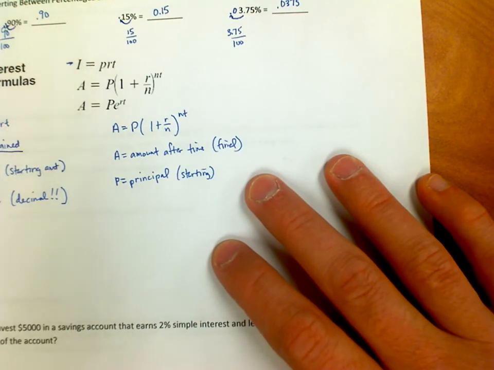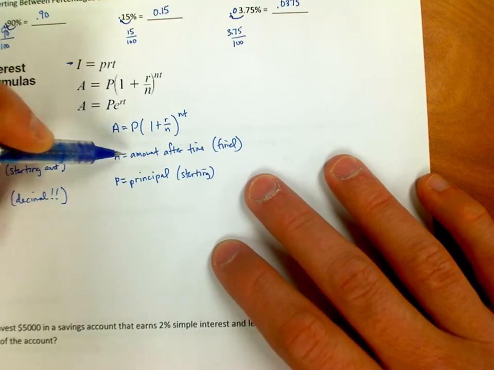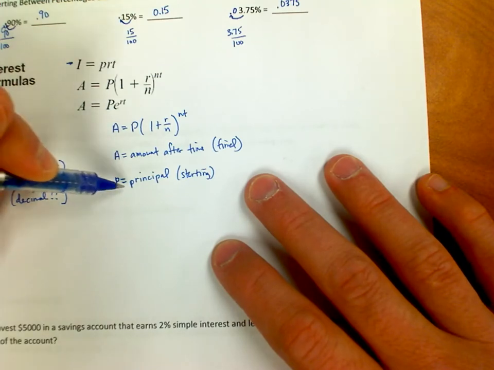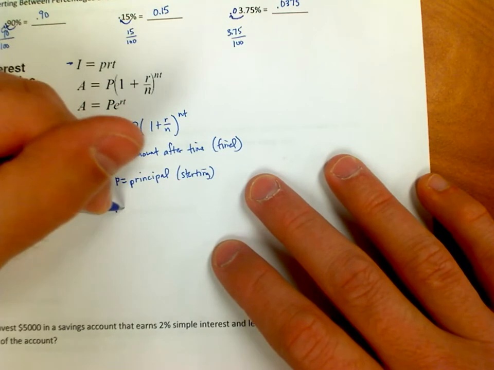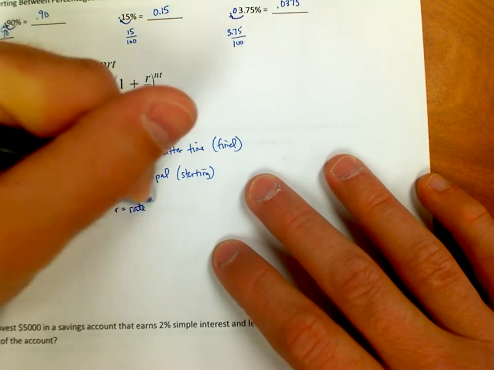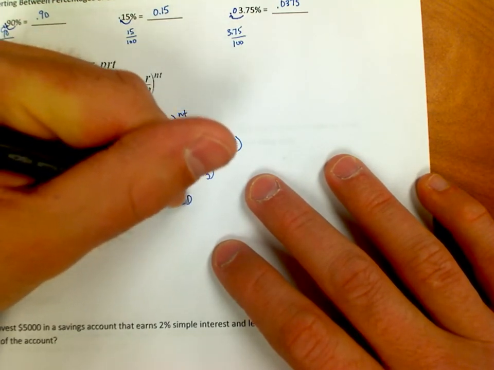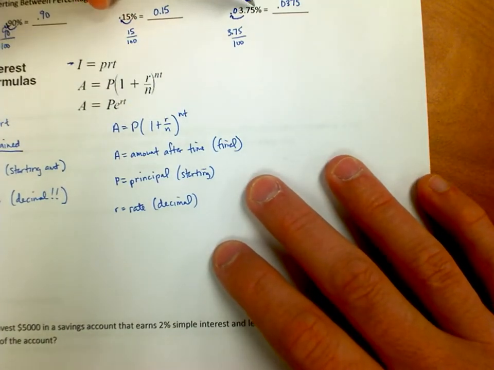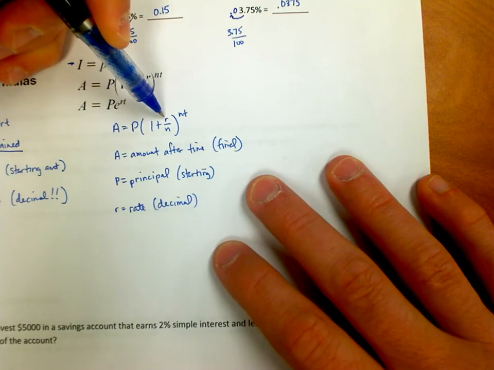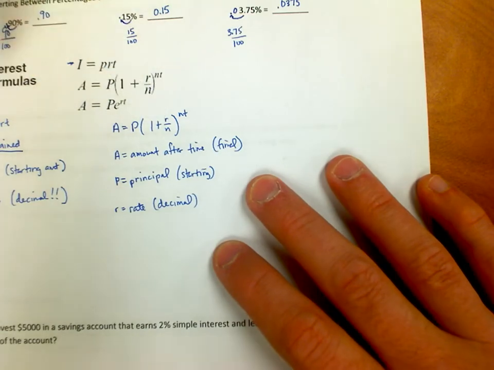Okay, so this is not interest gained. It's not how much more you have. It's the total amount. That's your starting plus some, right? The starting amount plus whatever you gained. That's the number one. Okay, nothing confusing about that. R is, once again, the interest rate, and that's in decimal format. If you have a 90 here instead of a 0.9, or if you do 3.75 instead of 0.0375 right there, that's going to be a big deal.